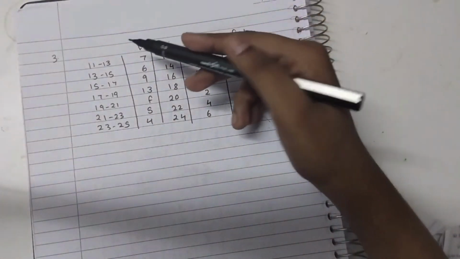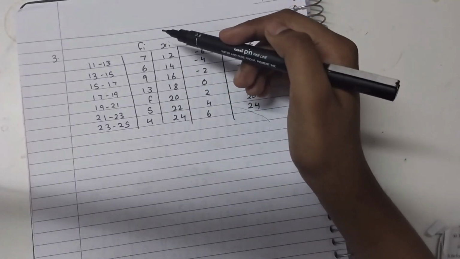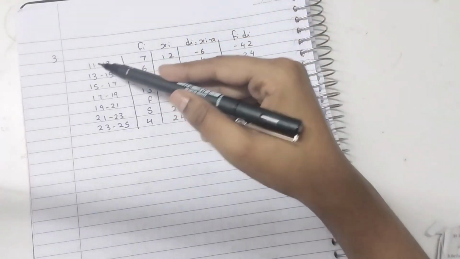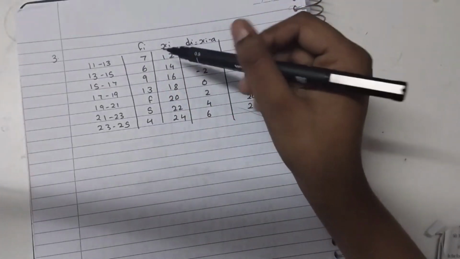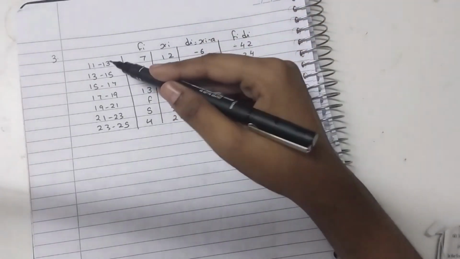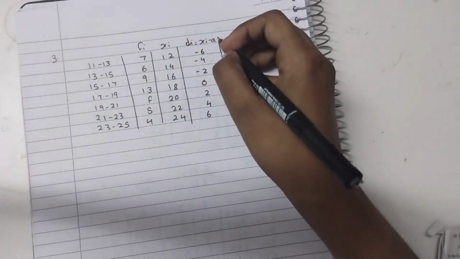So they've given us the frequencies. We need to find xi. So we know that xi is the sum of the upper limit and the lower limit divided by 2. So 11 plus 13 is 24, divided by 2 is 12, and so on for all of the other class intervals. And next, di is given by xi minus a.